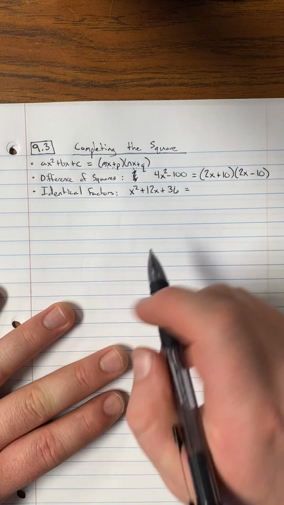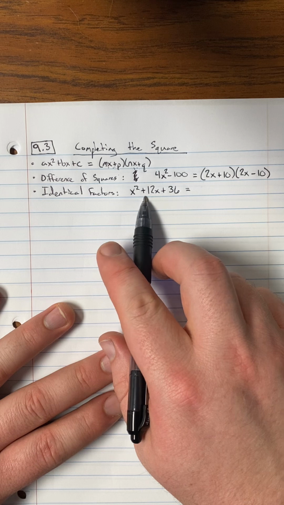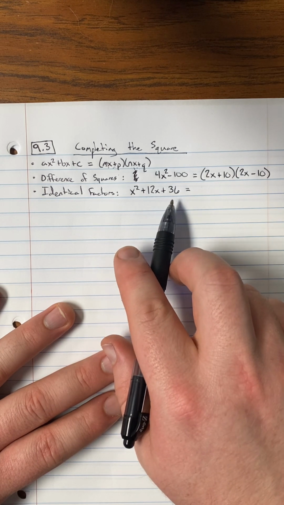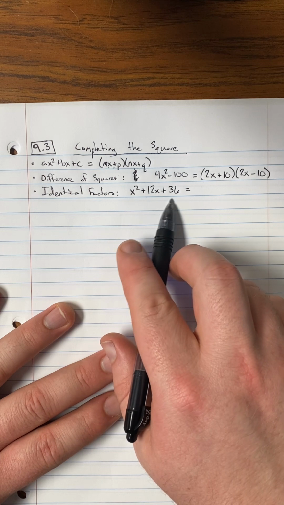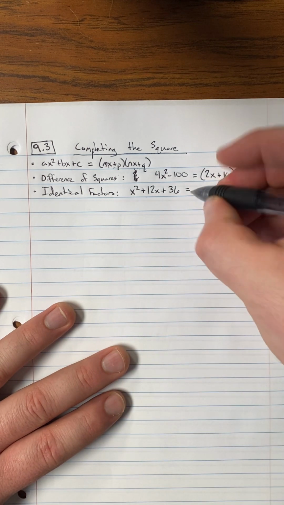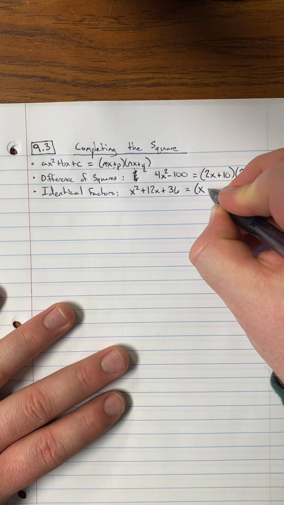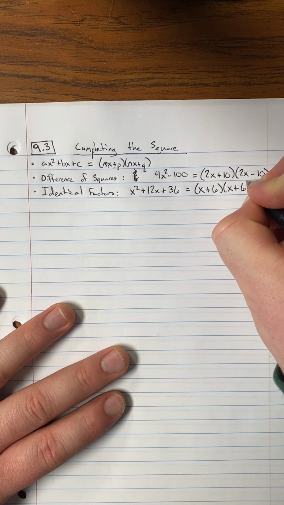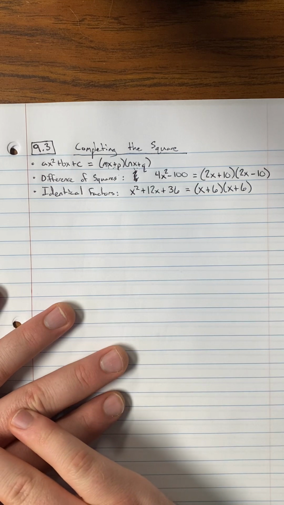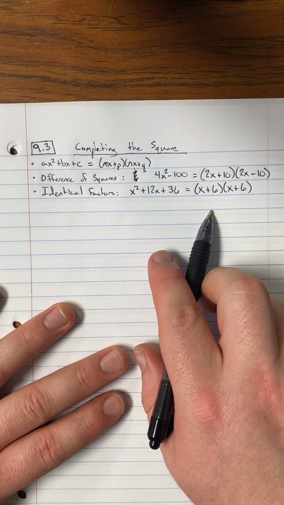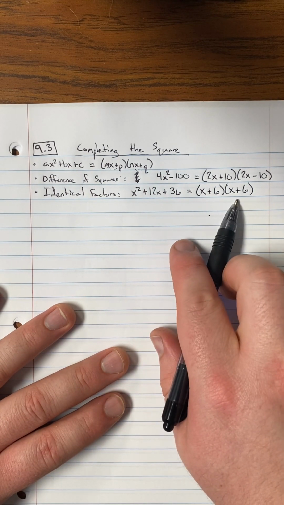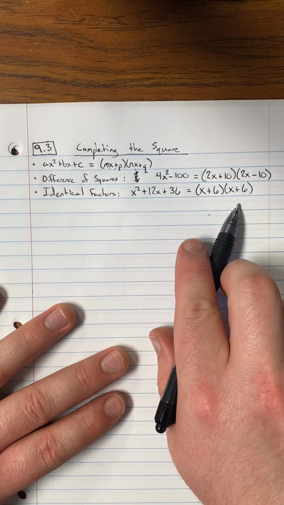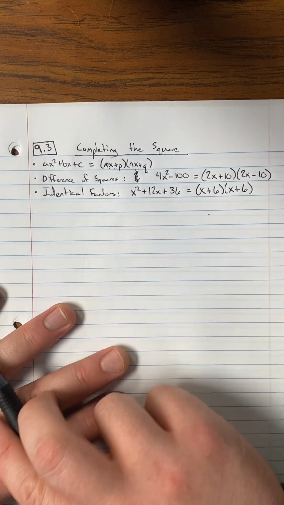The way that you know that you're going to get identical factors is by using that rule of thumb that we used, where we said, if you can cut the b value in half and then square it and get the c value, then you know you're going to have identical factors. So think about it. I can add 6 plus 6 to get 12, and I can multiply 6 times 6 to get 36.